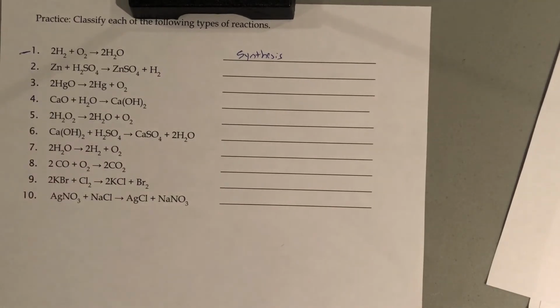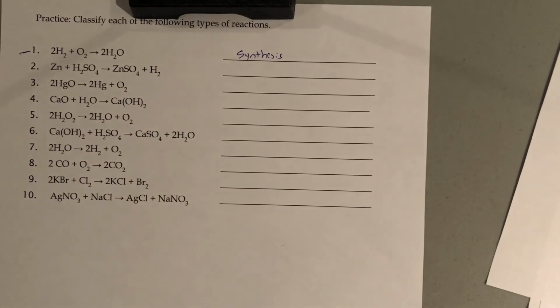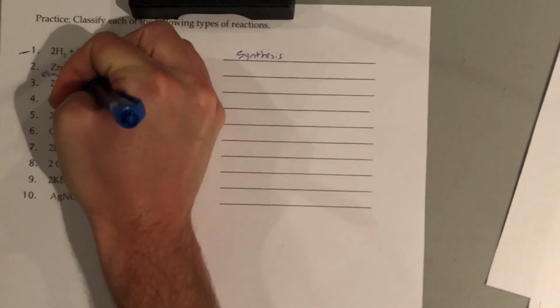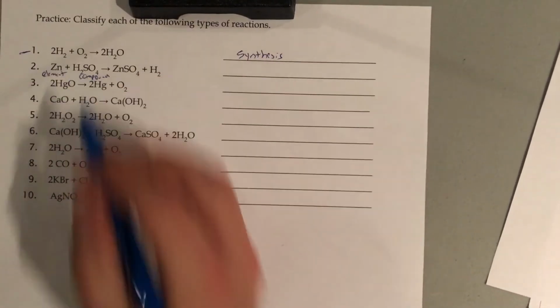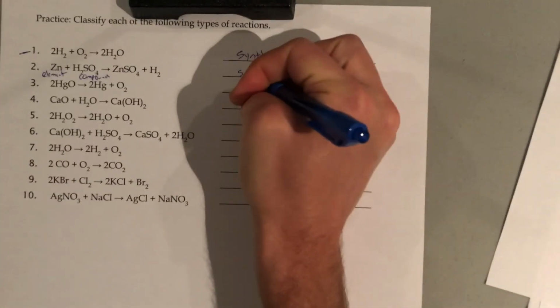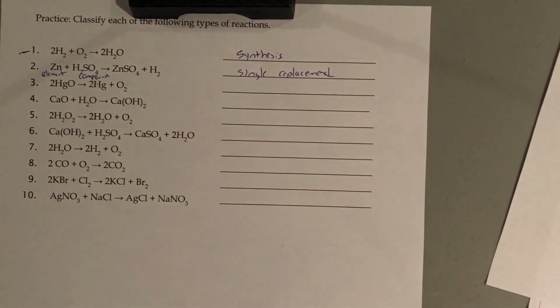For number two, you have things switching spots. So it's either going to be your single replacement or double replacement. It's not synthesis. It's not stuff joining together. It's not something breaking apart. So you need to figure out if it's single replacement or double replacement. That comes down to, is it an element and a compound or two compounds? Zinc is an element and H2SO4 is a compound. So if we have an element and a compound, that tells us that we have a single replacement reaction.